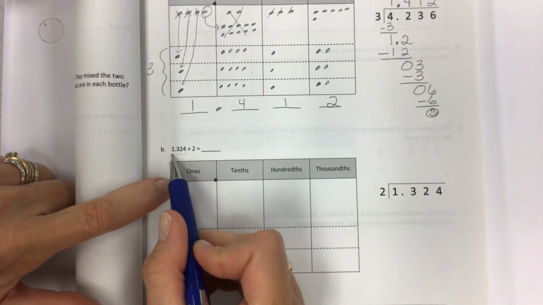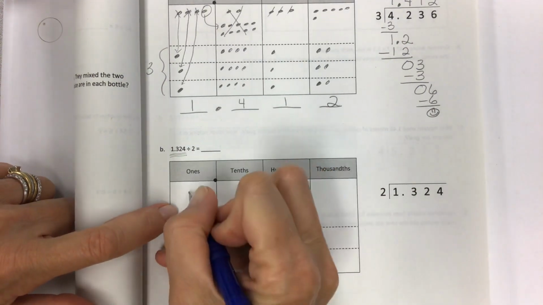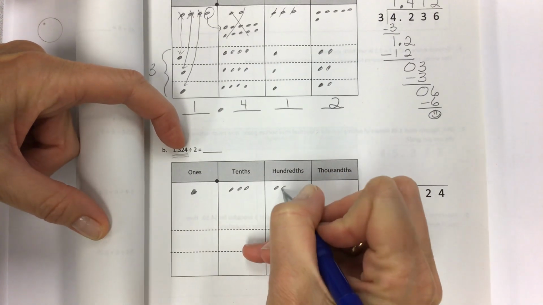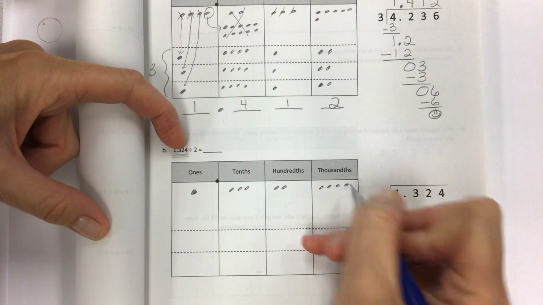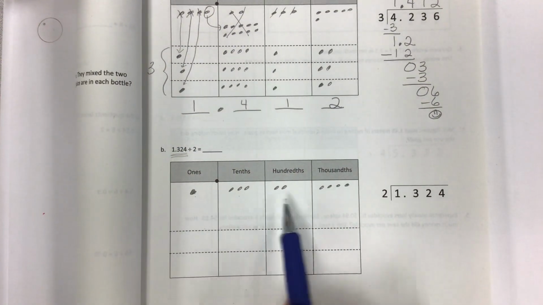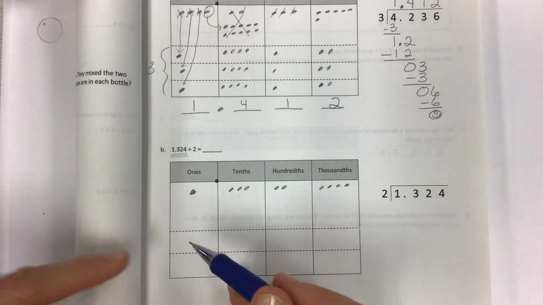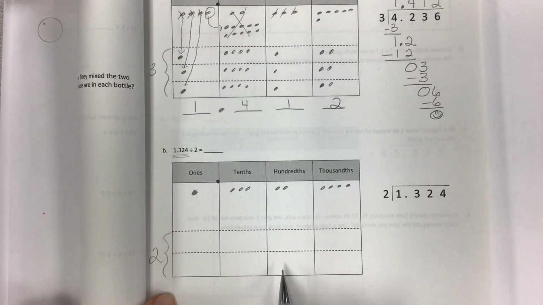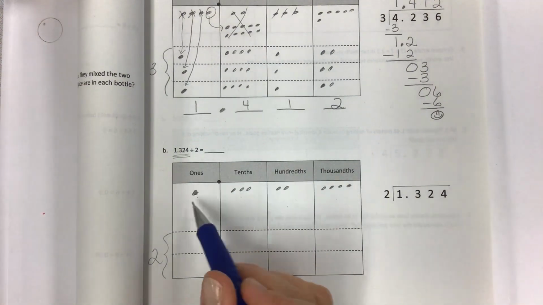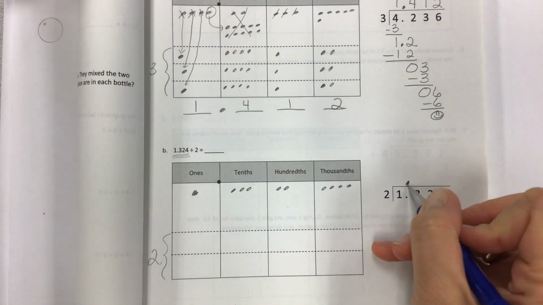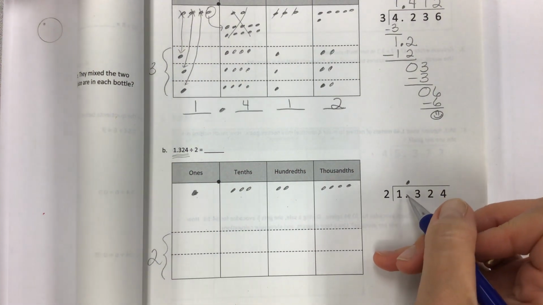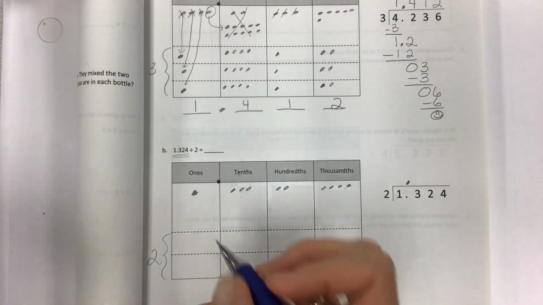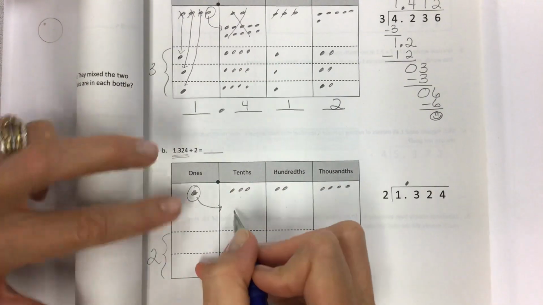model this number, the dividend, in discs. 1 one, 3 tenths, 2 hundredths, 4 thousandths. 1 and 324 thousandths. So now I'm sharing by 2. Okay, this is my divisor. 2 sections or 2 groups. So right off the bat, you notice decimal up, decimal up. We're going to do Beethoven, but the opposite way. Decimal up. I can't divide 1 by 2, so I will immediately regroup this one.